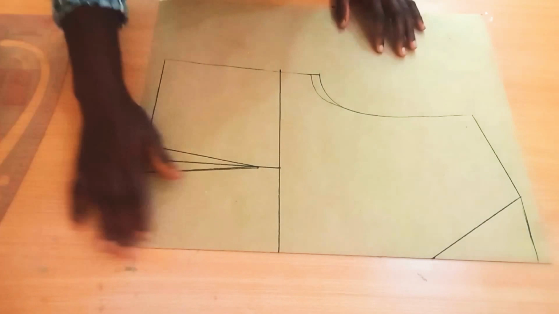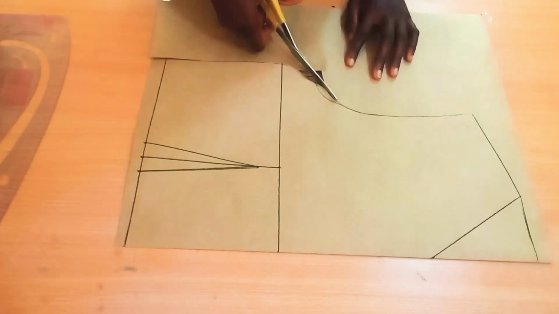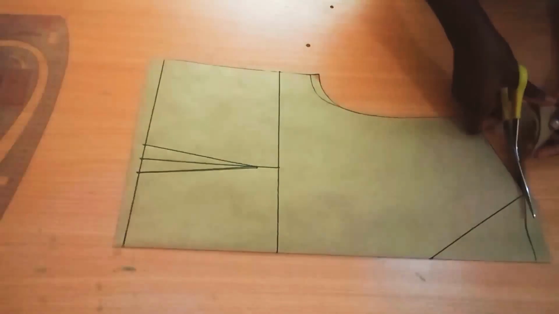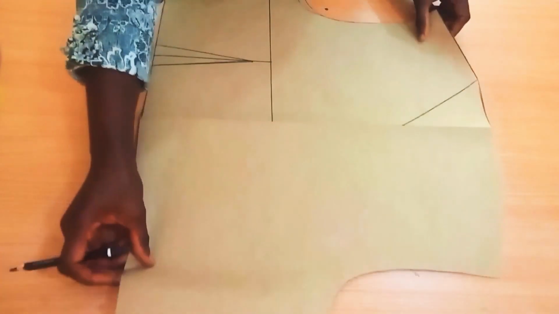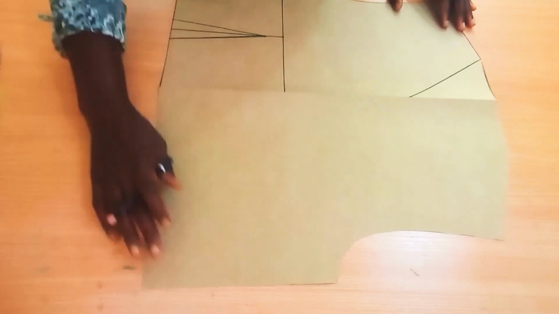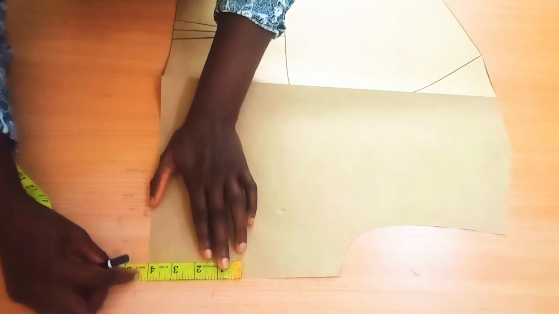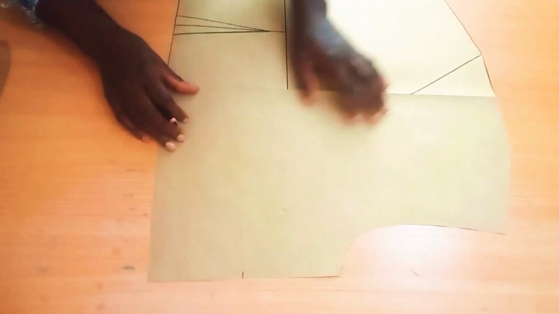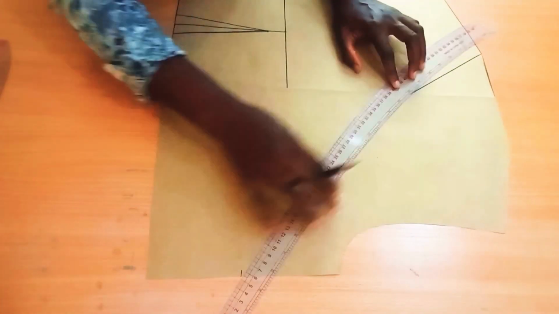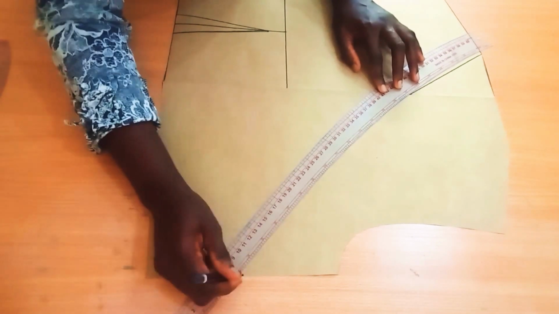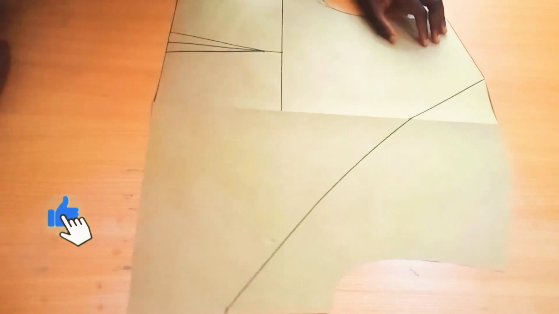By the way, this paper is on fold too. So the next thing to do is to take up 4 inches on the side, and then connect to the neck depth with our curve. Next we cut it out.